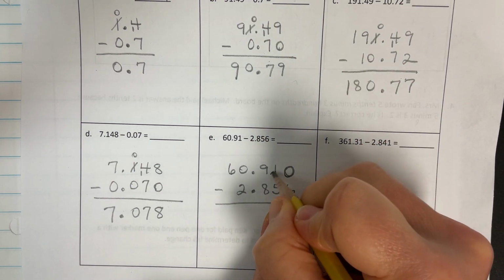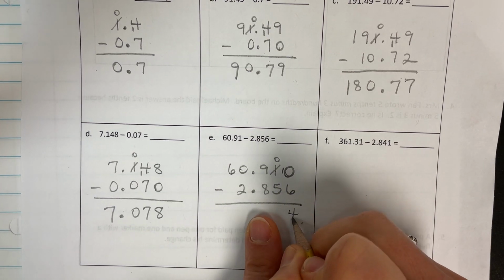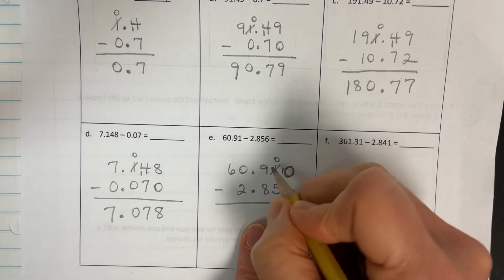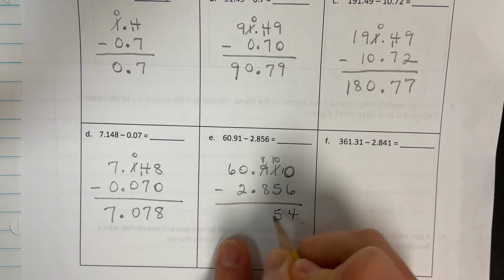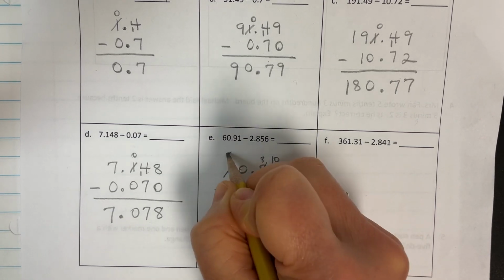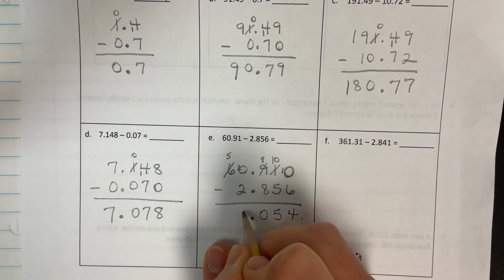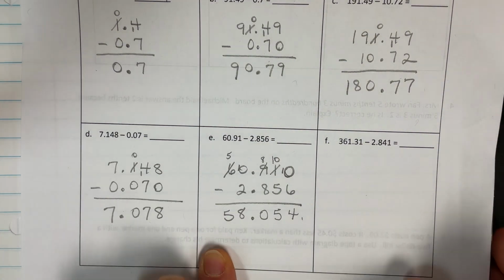This one you had to put a 0 on. Can't do 0 minus 5, so again I have to borrow. Can't do 0 minus 2. Okay, so really look at that one and make sure you got it right. That one was harder.